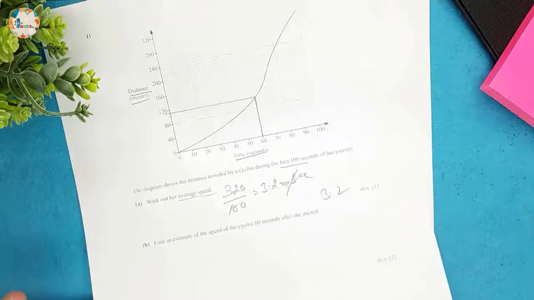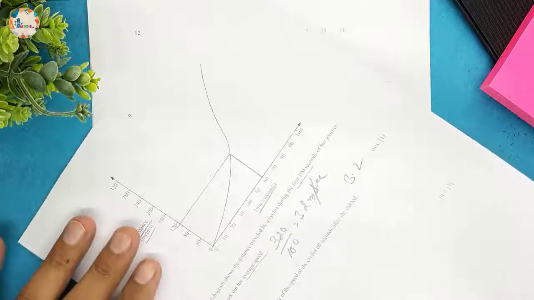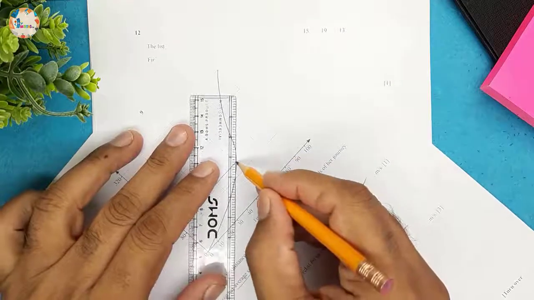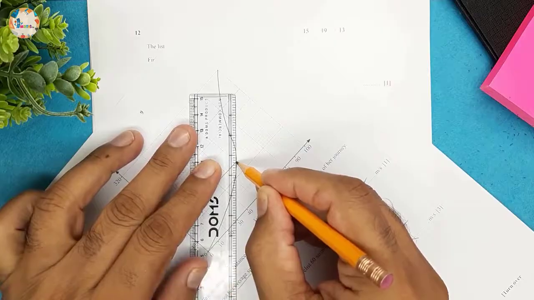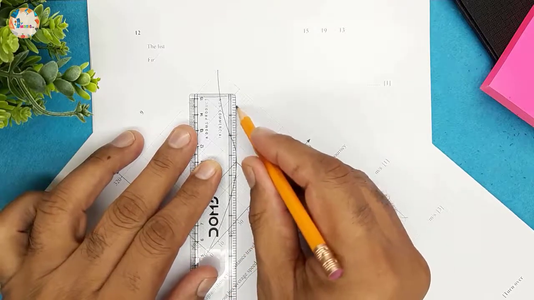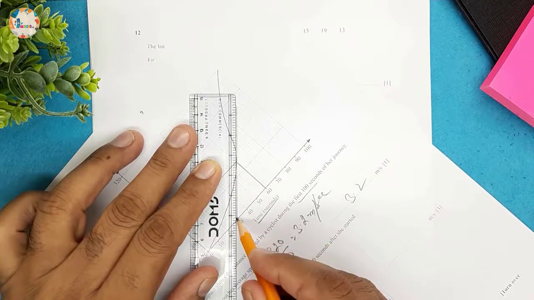In a distance time graph, we know the gradient of the graph gives the speed, so we can draw the gradient over here, basically a tangent. So the tangent will be like this one.